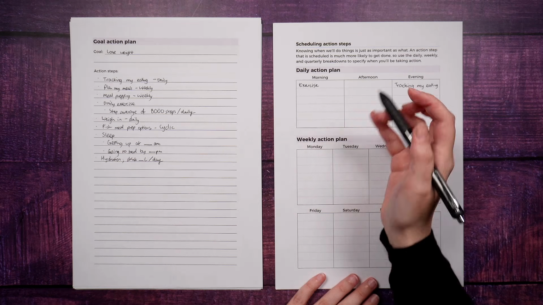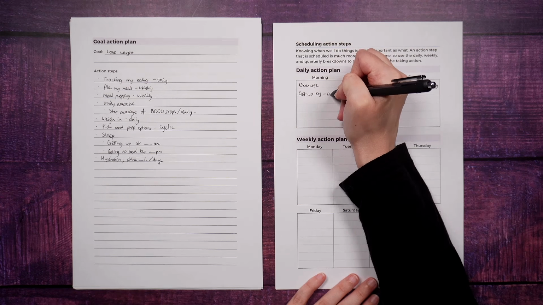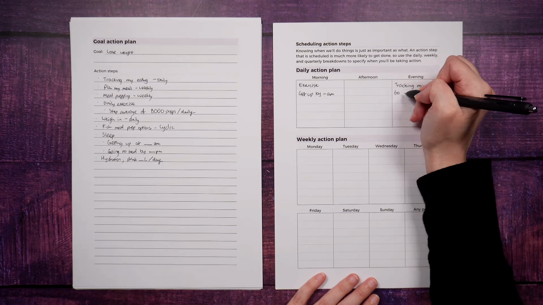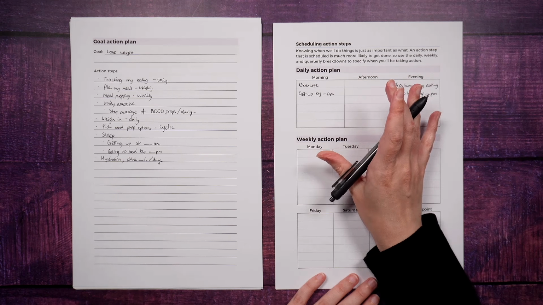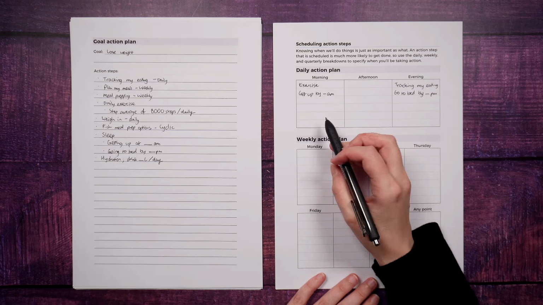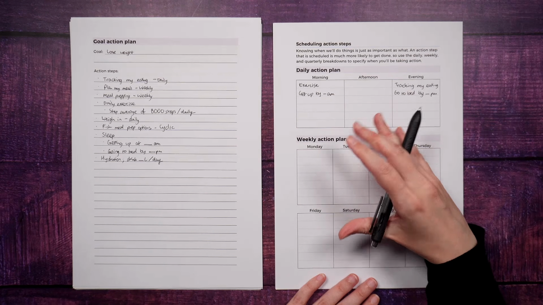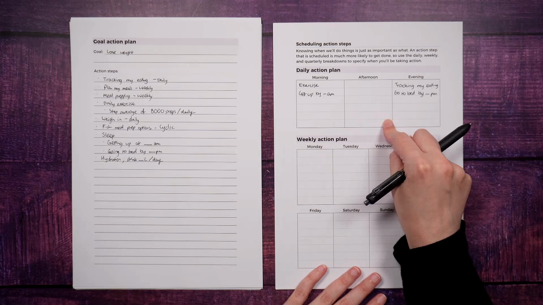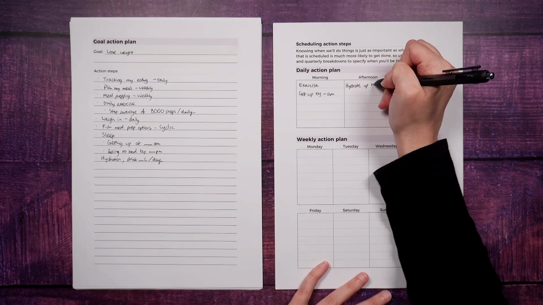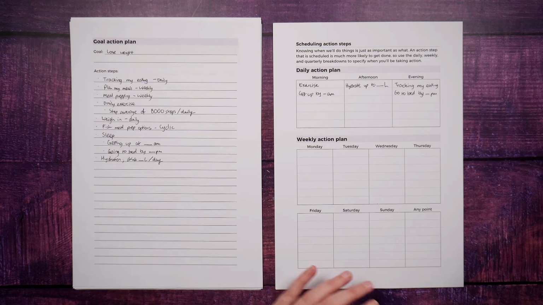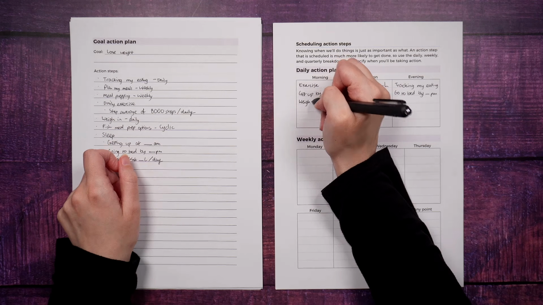We have my sleep related ones, so get up by time AM, and in the evening go to bed by time PM. We also have my water drinking one, which in theory is kind of like I would do it throughout the day, but by the end of the day I hope to get to a certain level. In fact, by the afternoon I would hope to get to a certain level, so we're going to say hydrate up to insert liter amount here. And another daily one I have is the weigh-in, so we can put that down here as well, because I do my weigh-in at the start of the day.